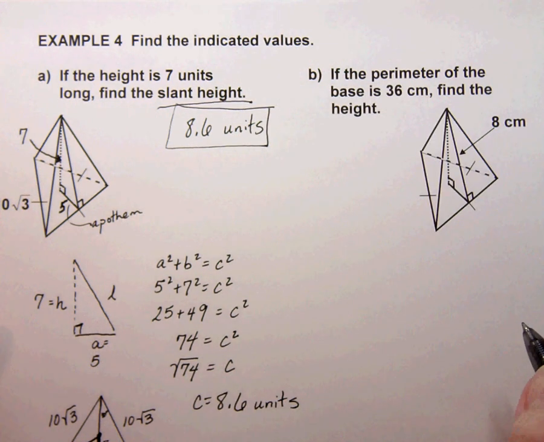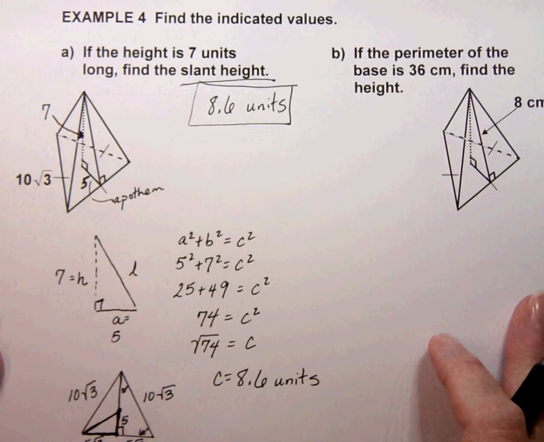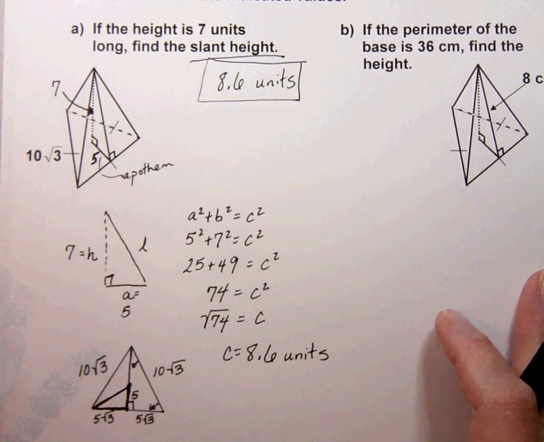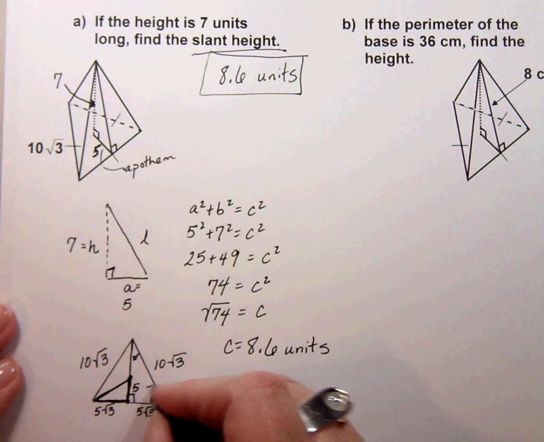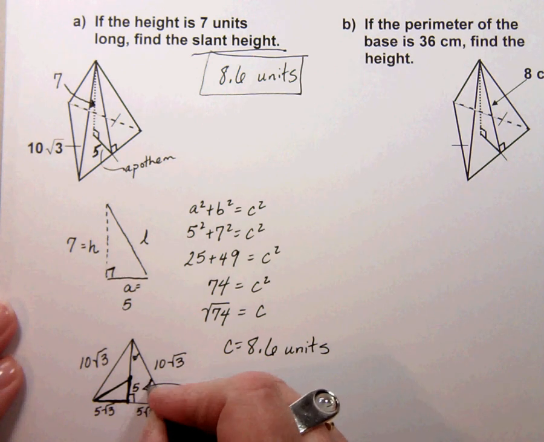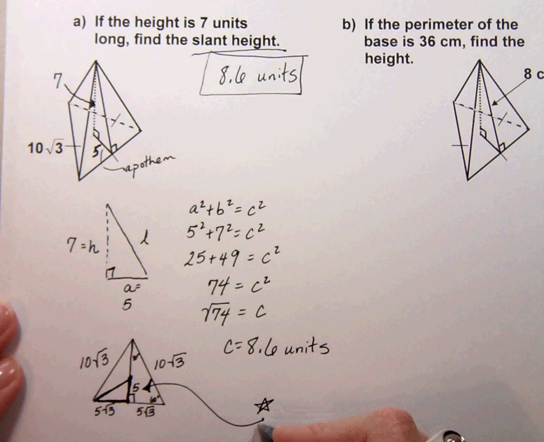Okay, you might want to listen to that one again. You might want to pause and back up. That one's kind of tricky. My hint on this one would be to first find the apothem. Let's write that down. This is really the trickiest part of this one. I'm going to put a couple of stars here. Find the apothem first.